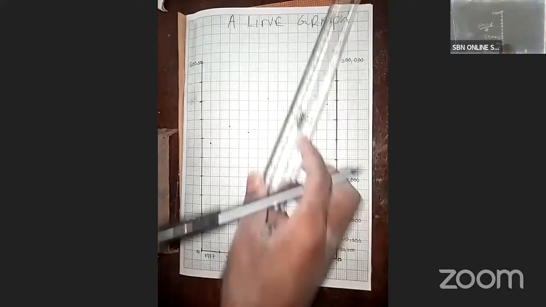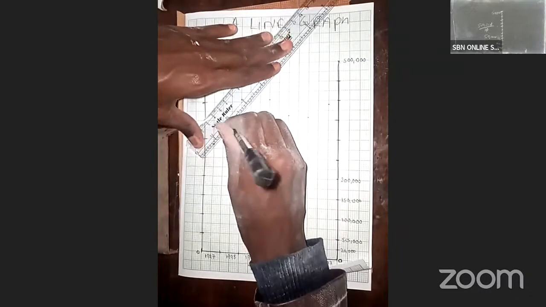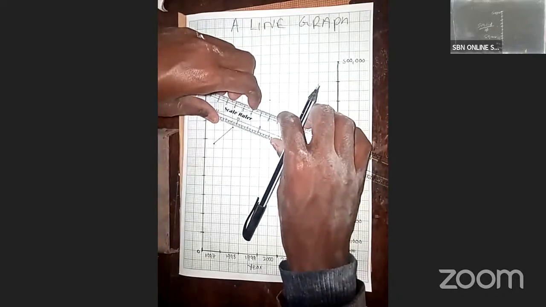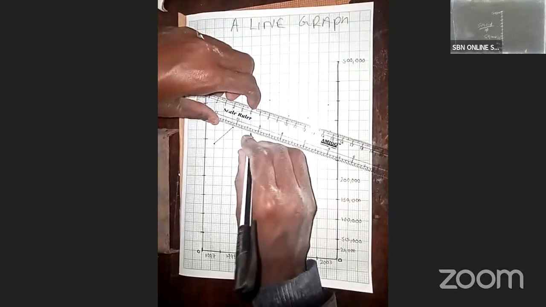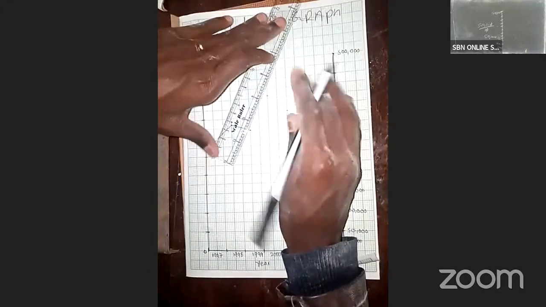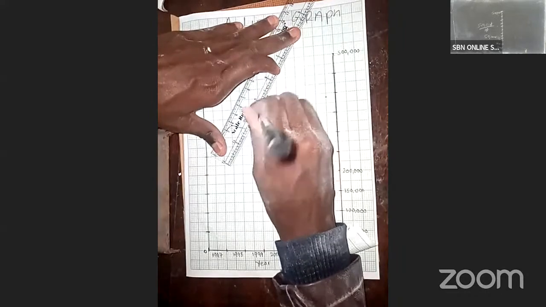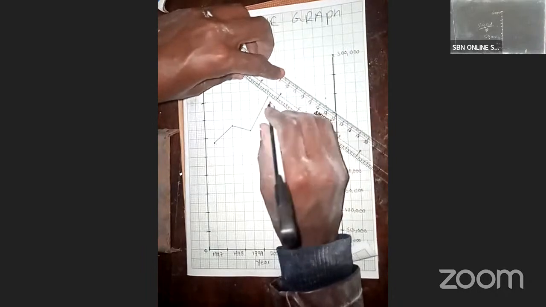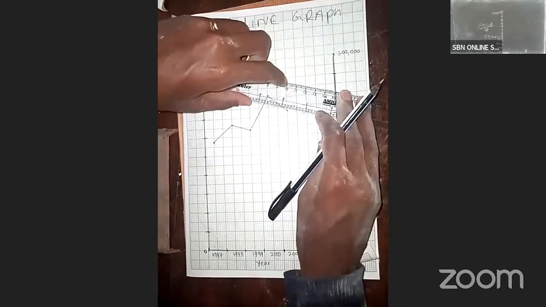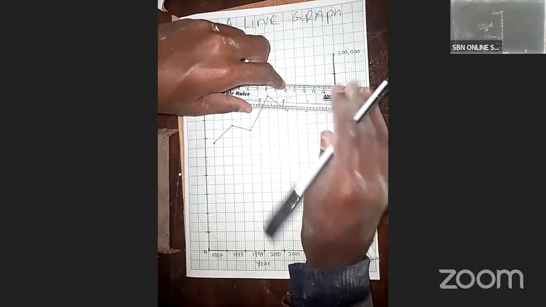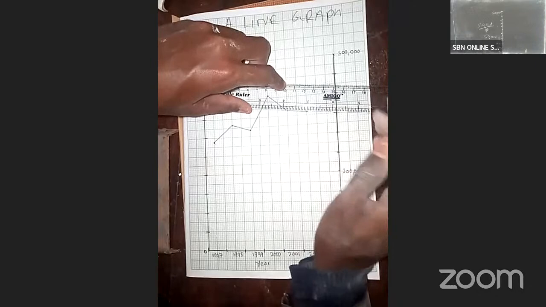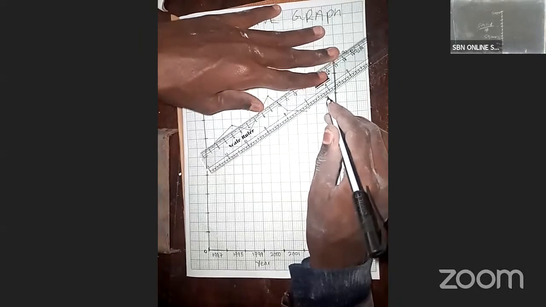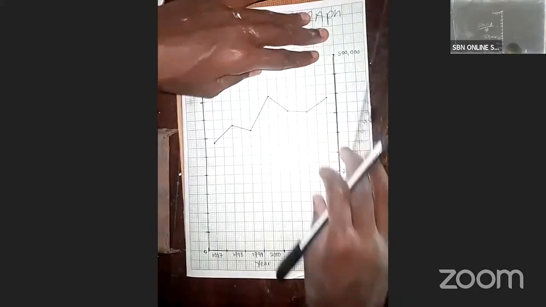Now after I join them using a ruler, don't use a free hand. I join. I join. Then also I join.